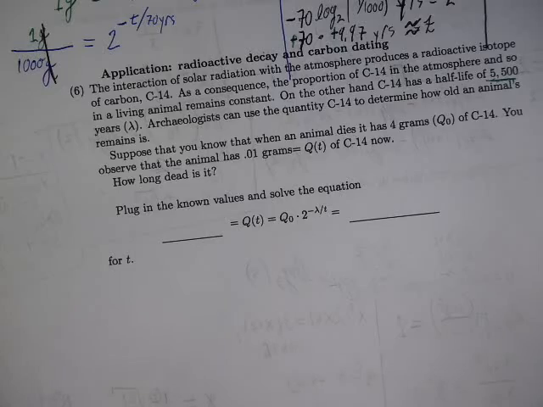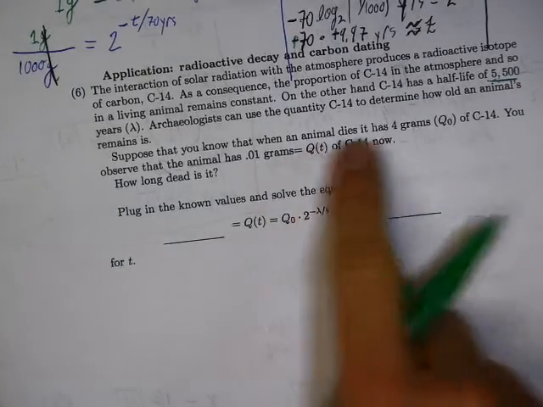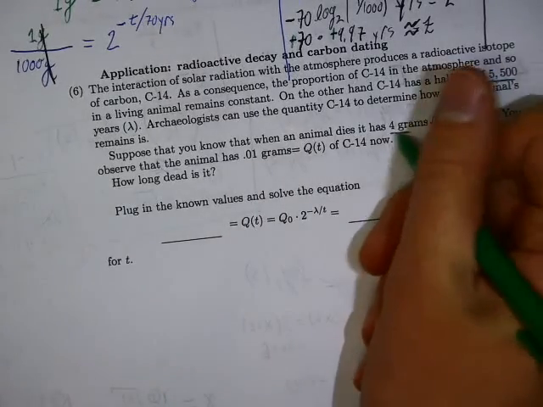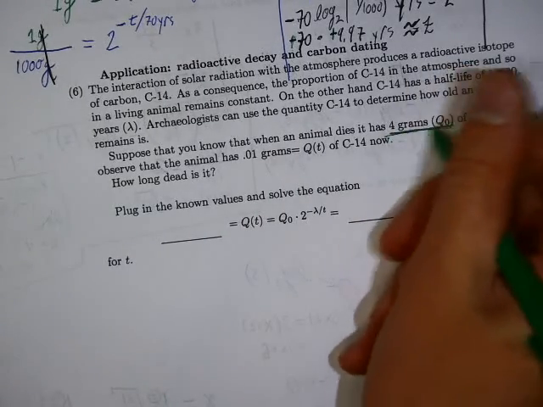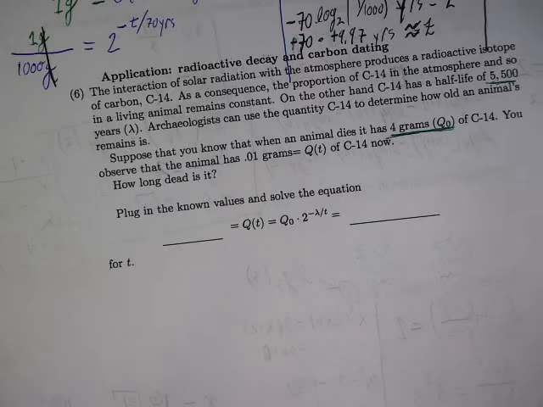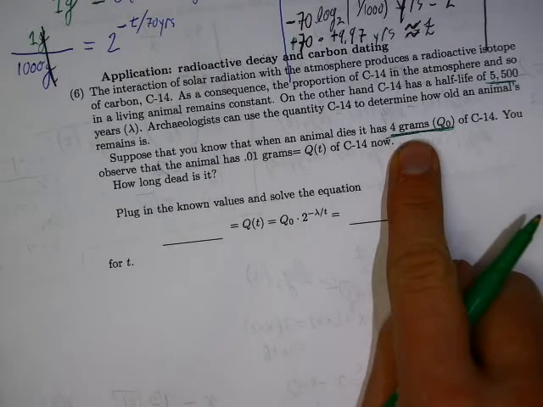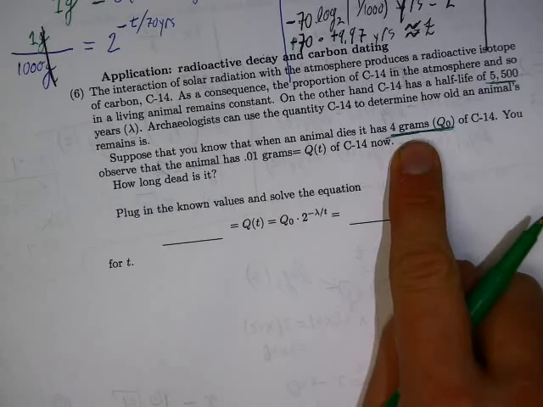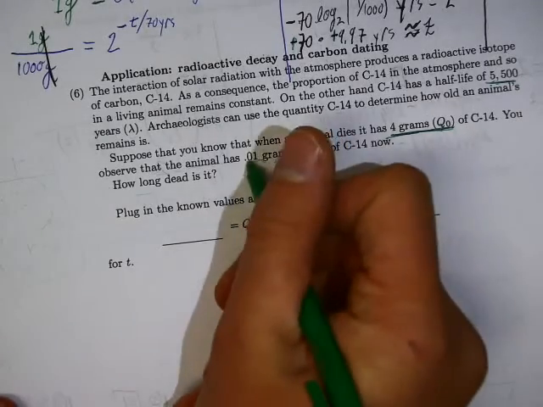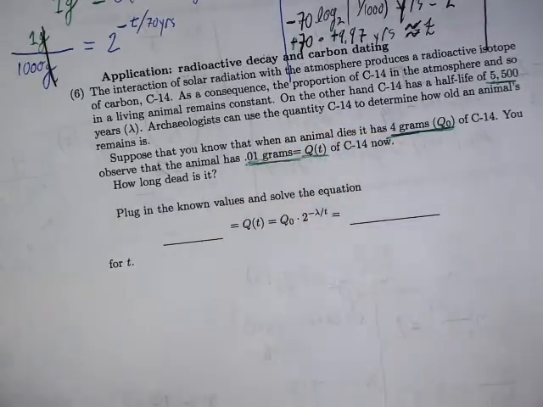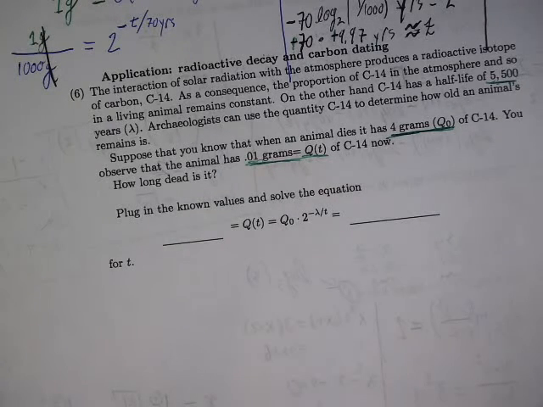Let's just do the example. If you have some animal, you know when it died by knowing the mass of the thing and the concentration of C14 in the atmosphere. Say it starts with 4 grams of C14, you dig the animal up and measure that it now has 0.01 grams of C14. We can figure out how long dead the animal is.